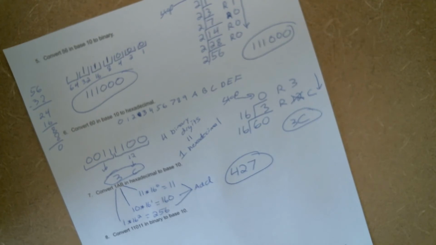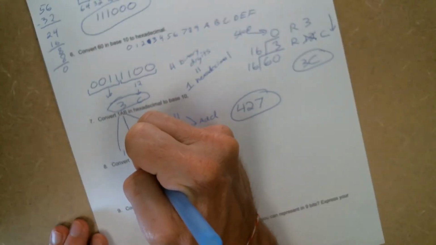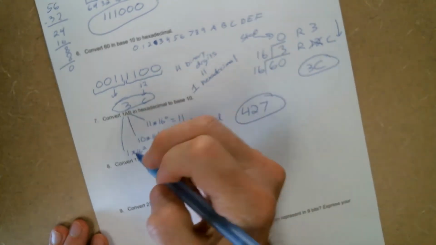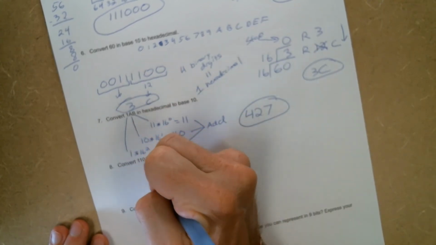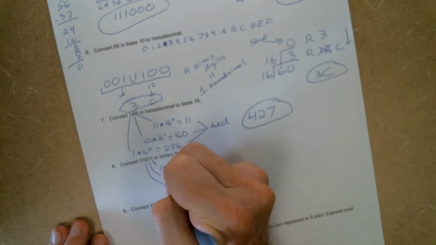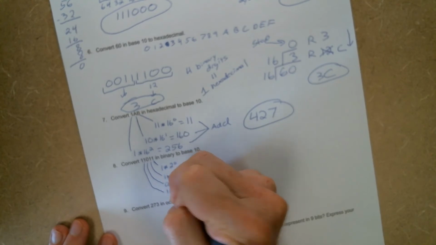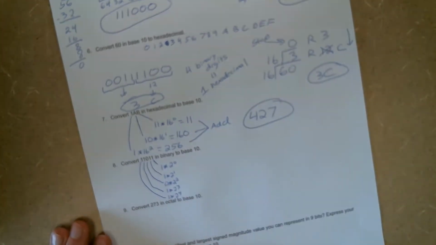All right, 8 says convert 11011 in binary to base 10. So we're going to do the same thing we just did, only instead of using powers of 16, we're going to use powers of 2. So this is 1 times 2 to the 0 power. This is 1 times 2 to the first power. This is 0 times 2 to the second power. 1 times 2 to the third power. And 1 times 2 to the 4th power.